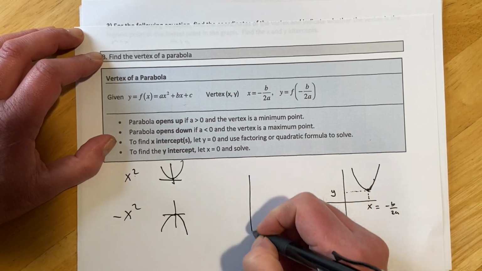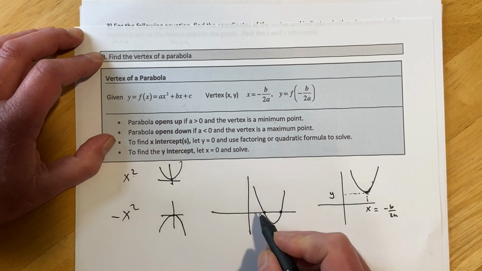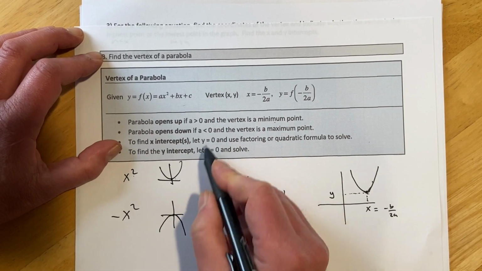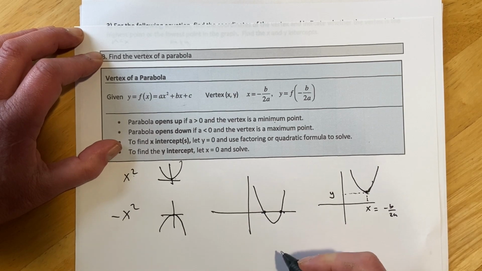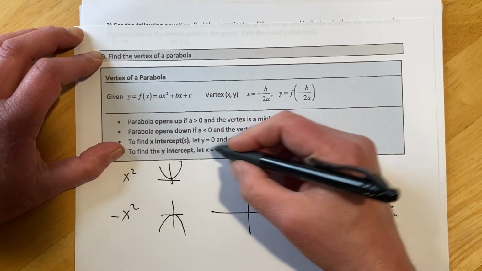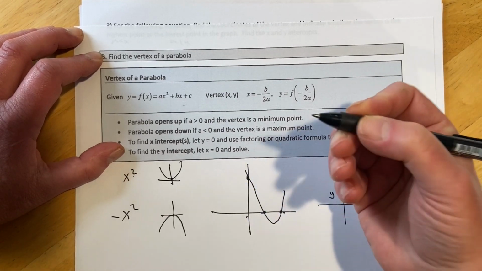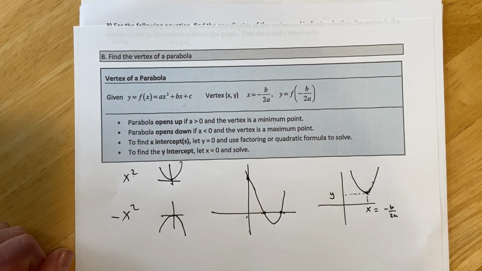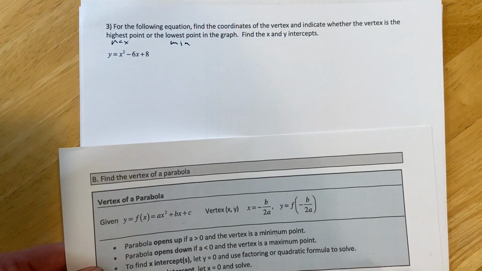To find x-intercepts, remember that's what we were just doing in the quadratic formula video. All we're doing is finding the zeros. So we're letting y equal 0 and then solving for the x equals 0s, and that's our intercepts. Likewise, to find a y-intercept, all we would do is let x equal 0, and if it's in standard form, the y-intercept is actually that c on the end. So let me show you that in the context of this problem right here.